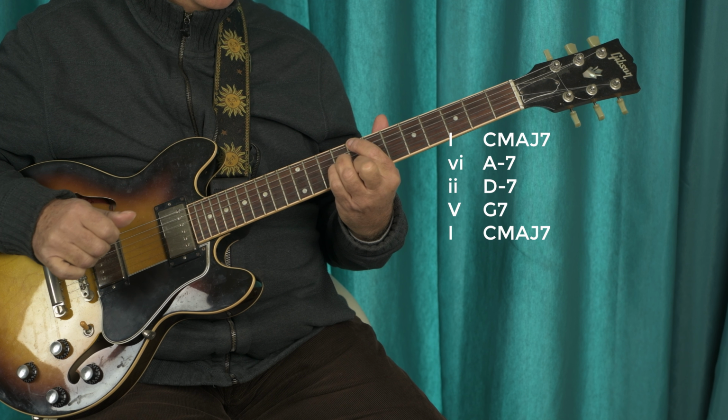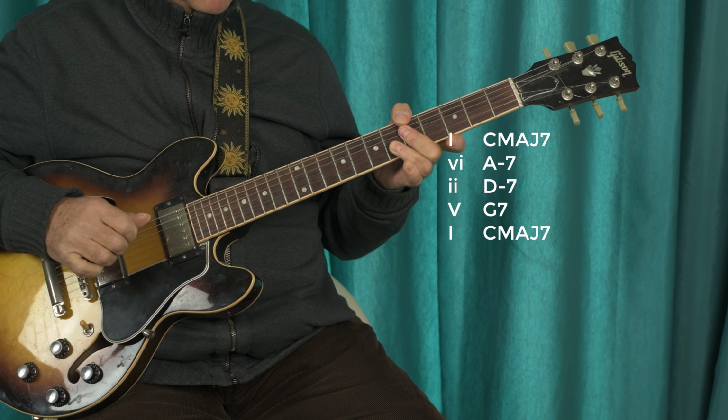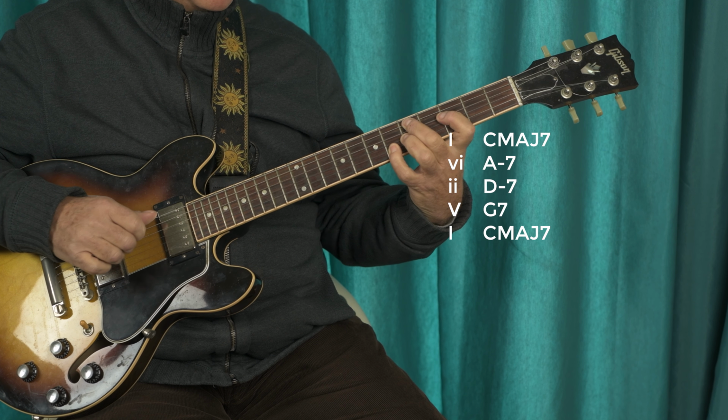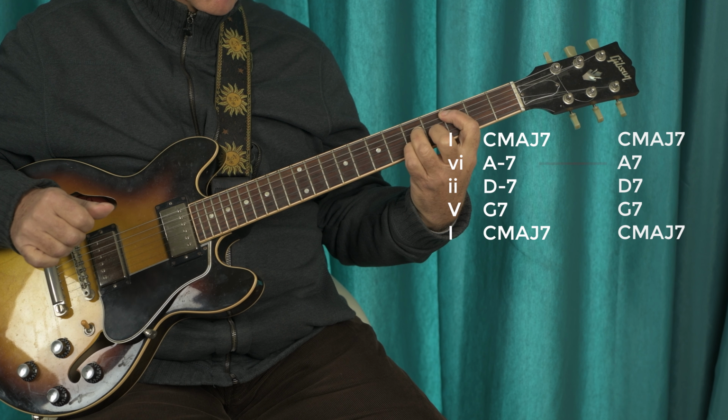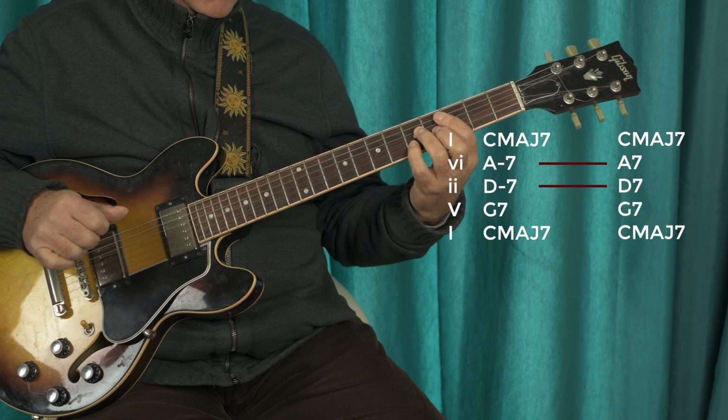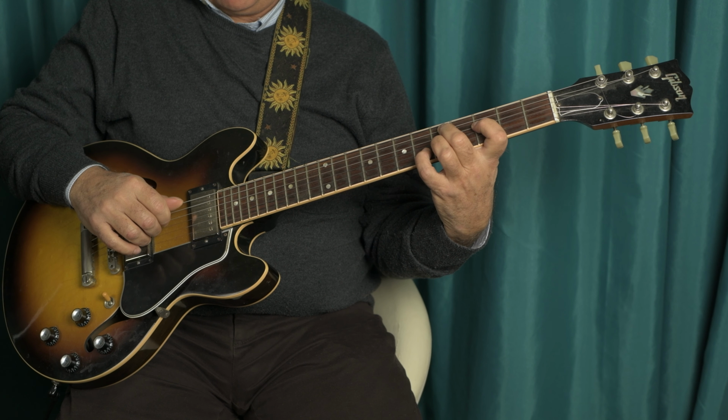In the context of both 1-6-2-5-1 and 2-5-1 progressions, we can substitute all these chords with dominant 7s. In other words, in this context, we can modify the modal characteristic of the third of the chord, as the chord itself is defined by the dominant 7.